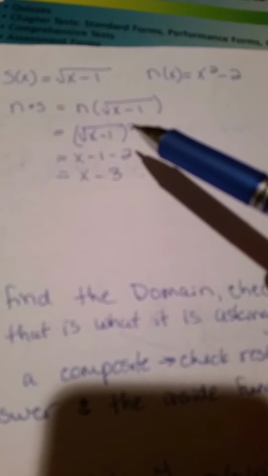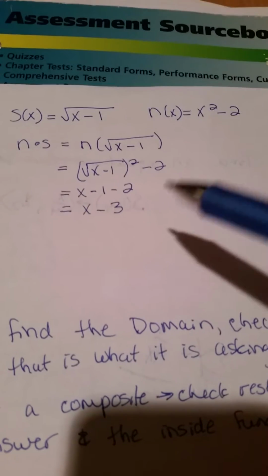and simplify. The square gets rid of the square root sign. When I simplify, I get x minus 1 minus 2, which equals x minus 3. So when I look at this result here, this is the composition, and there's no restrictions here on this function. So the domain could be all real numbers.